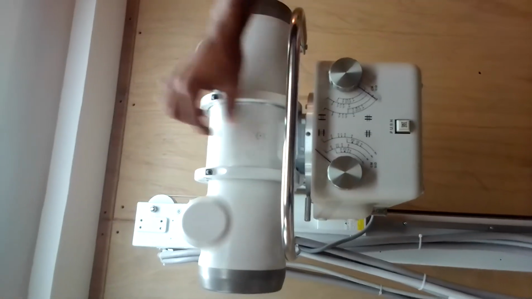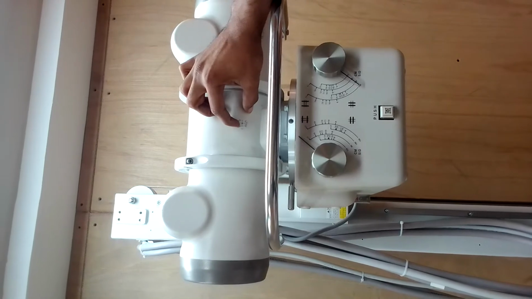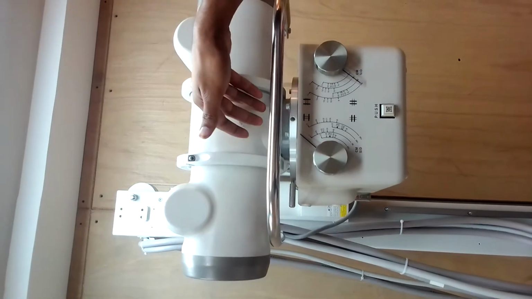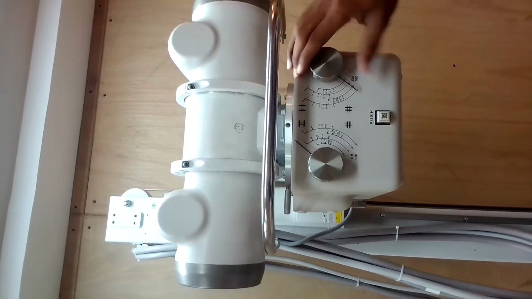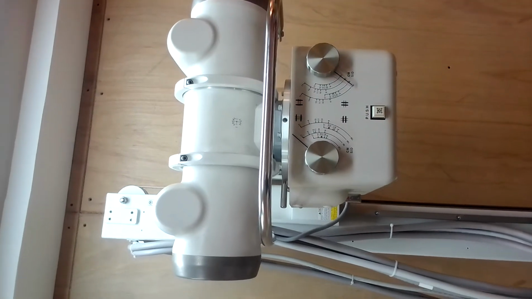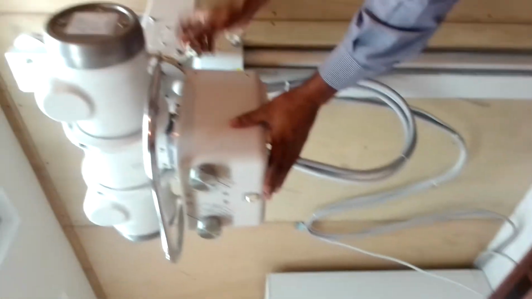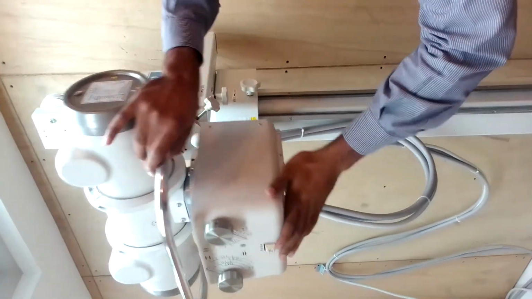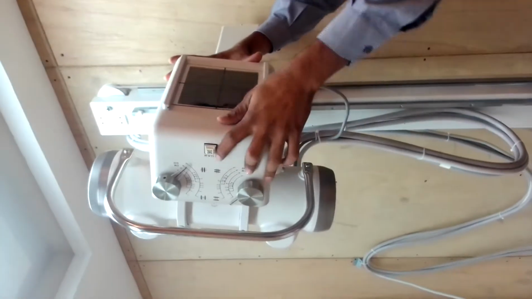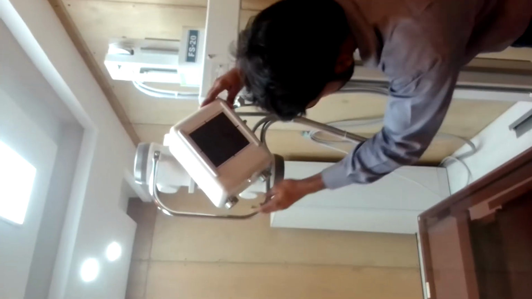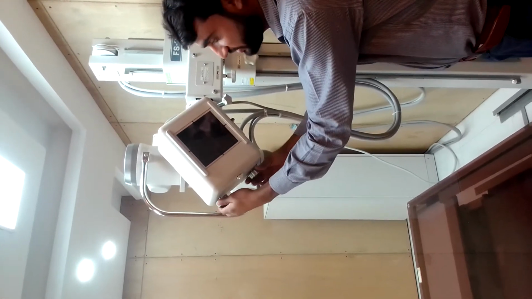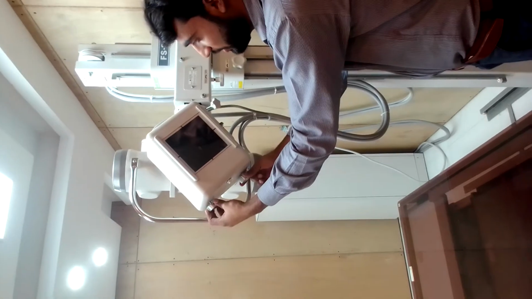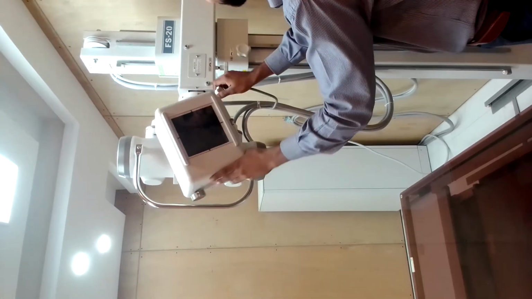Here is the window. X-rays hit on this focal spot, and then the useful X-rays become in this collimator, and here you can see. Let me unlock this. Yes, now I'm going to unlock, and here you can see this is the collimator. Here you can set how much area you want to expose on the patient.